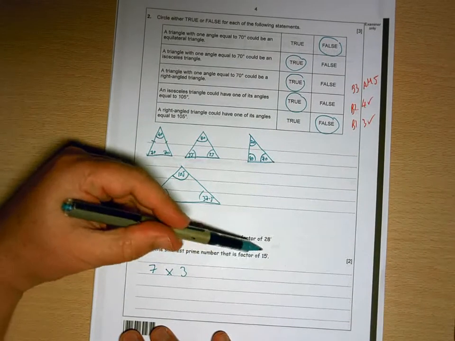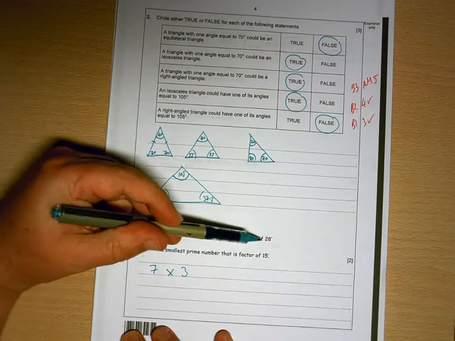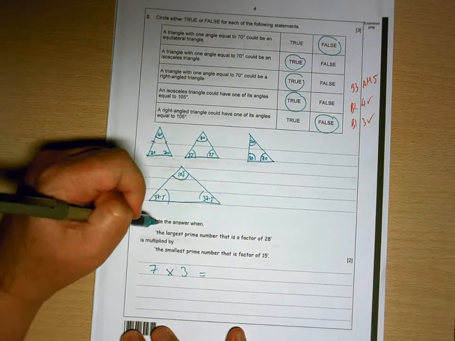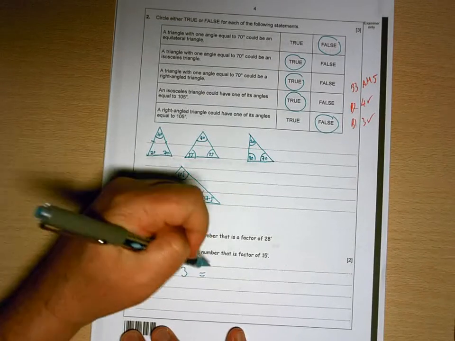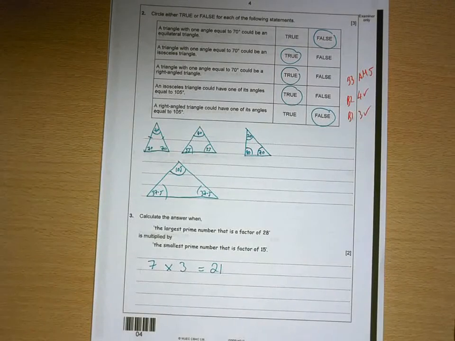So the smallest prime number that divides exactly into 15 is 3. The largest prime number that divides exactly into 28 is 7. Calculate the answer when those two are multiplied together. So you're looking for an answer of 21.